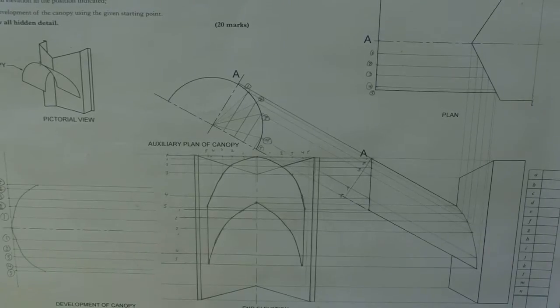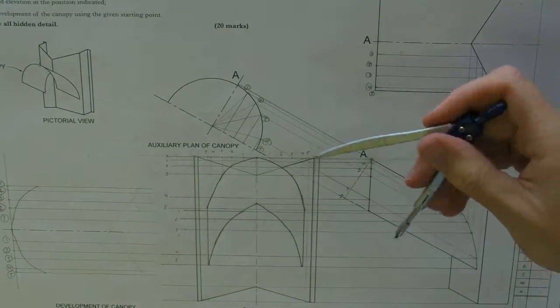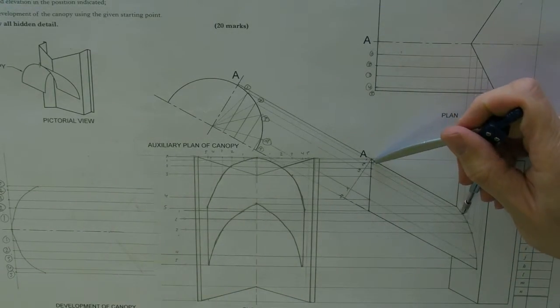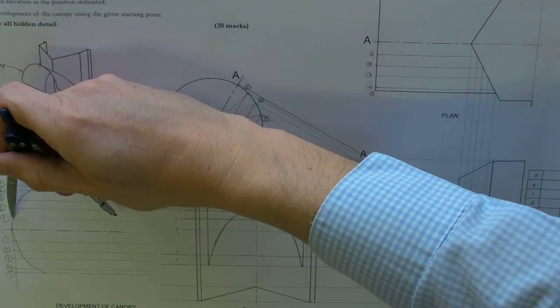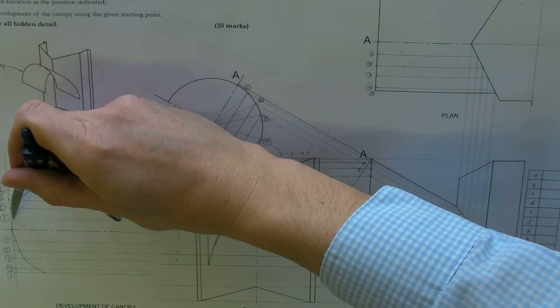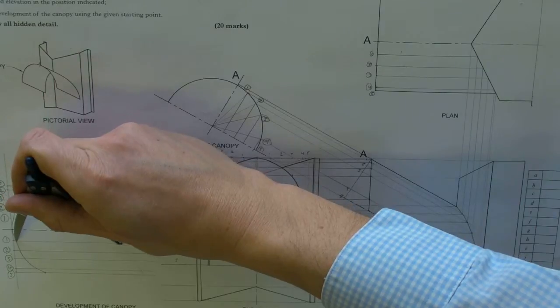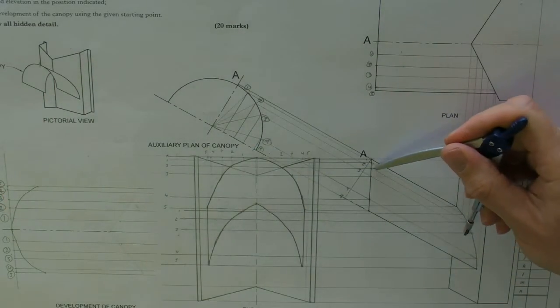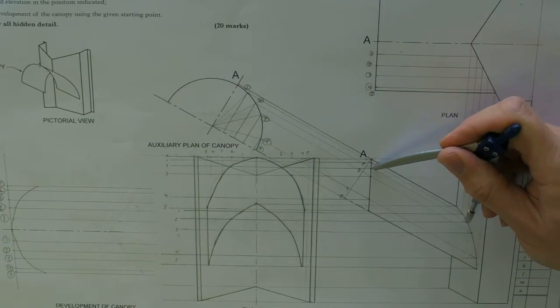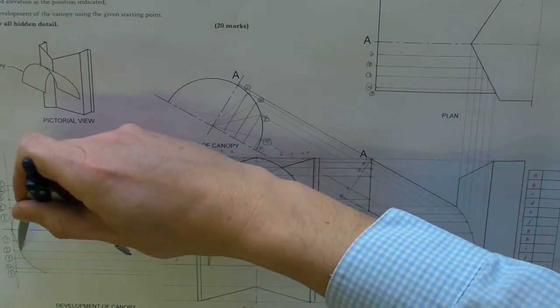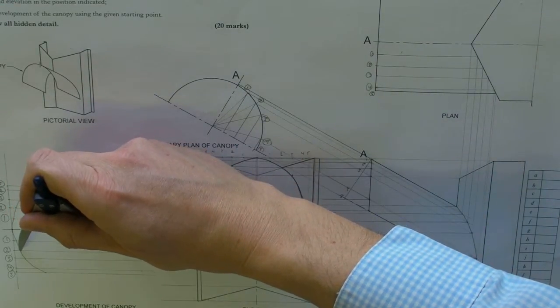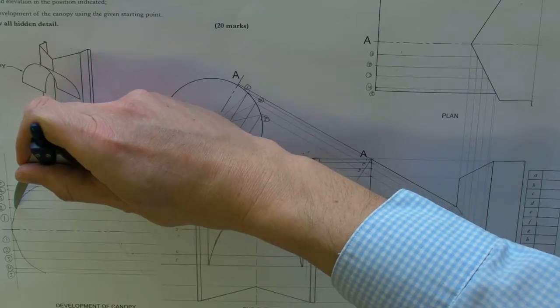Okay, so measuring for 1, from there to there, and we mark that from there to there, from there to there. For 2, from there to there, from there to there.